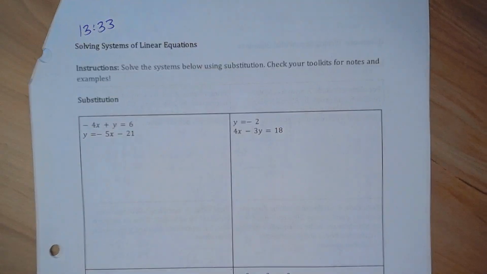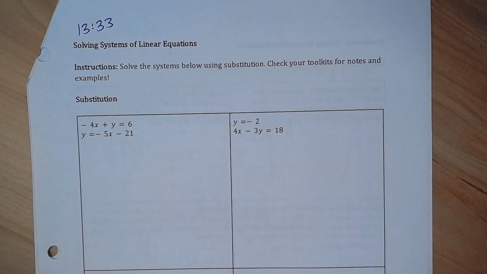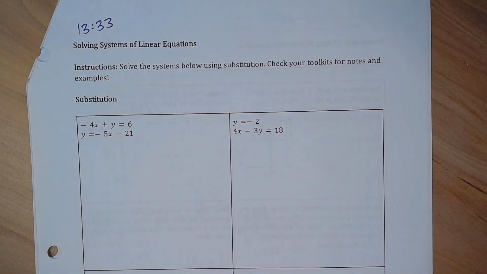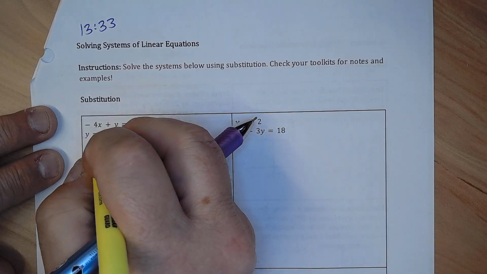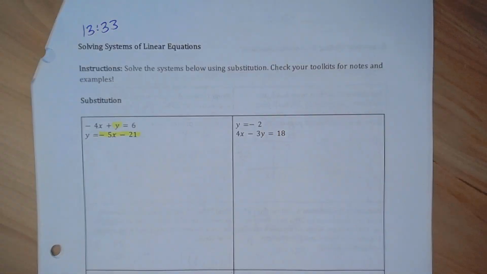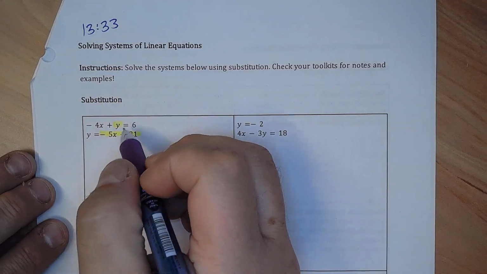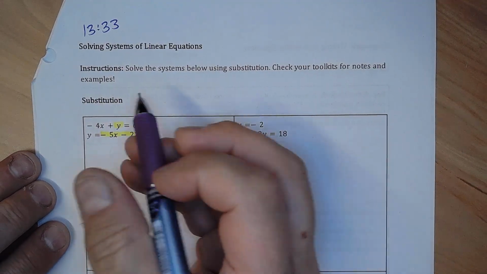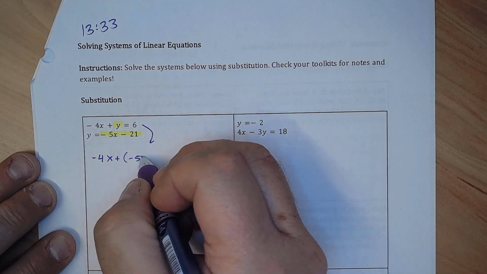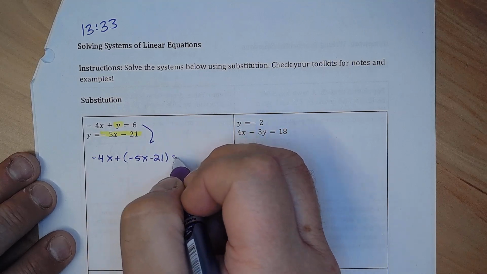Substitution. This is the second strategy, third if you include elimination as 2 possible different kinds of strategy. But here's what we know. We know that y equals something, and so every time I see a y, I could write the something instead. So when I substitute, my new equation becomes negative 4x plus negative 5x minus 21 equals 6.